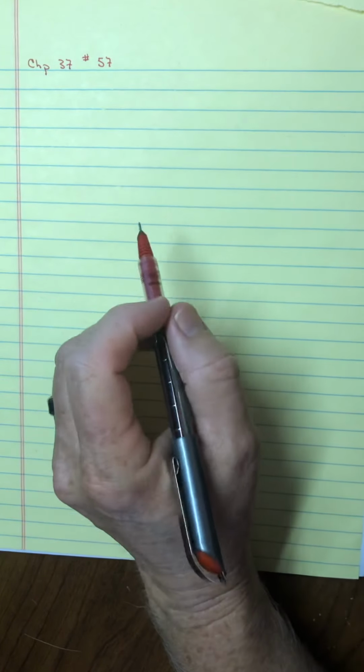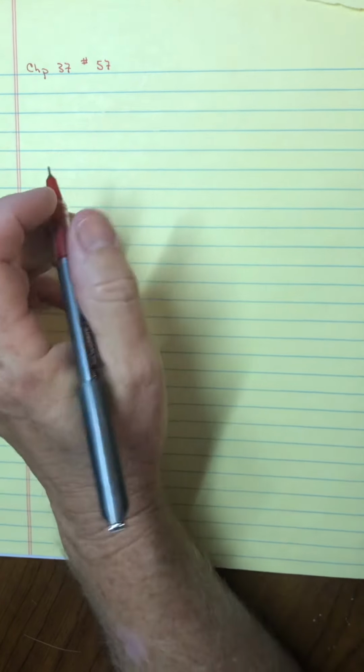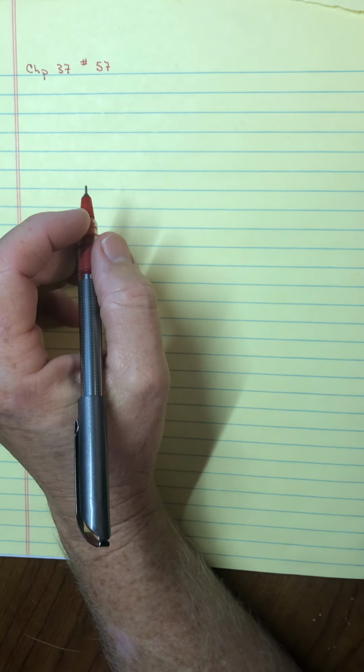All right, class. I got another question here, a video solution. Let me try one from chapter 37. It's number 57. And it says here, consider the double slit arrangement shown in figure 35.57. And it looks something like this.